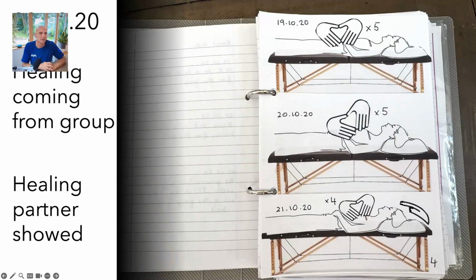Okay, in this next one, we're up to the 20th of the 10th, 2020. Now here you've got the healing partner on a table, and then you've got healing hands around the lungs area. Quite obviously that's healing coming from healers. That makes sense, I think we figured that one out. But there is also a hand over the person's head, and in the notes, it says that that was my hand.